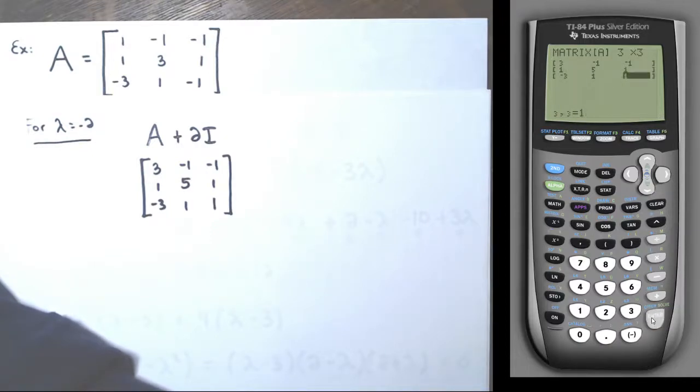Great. And just double check it, look it over, it's good. All right, get out of there. And back to the matrix, over to math, put in RREF, reduced row echelon form, matrix A.